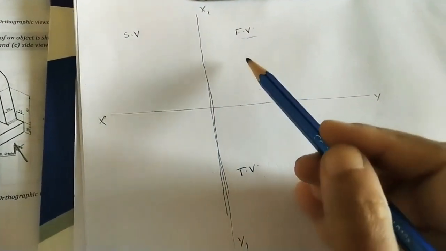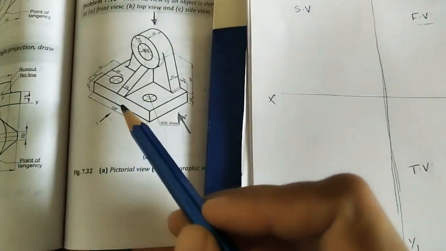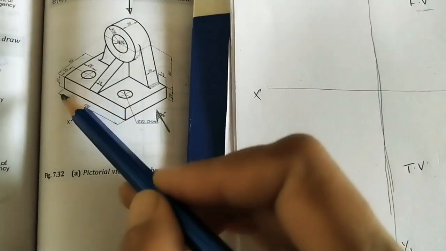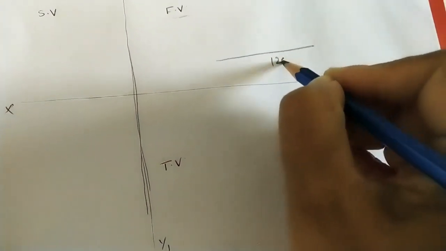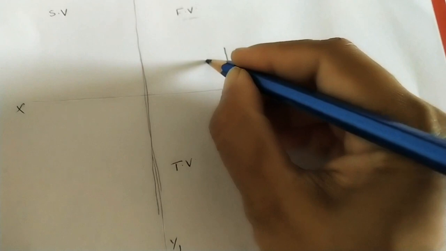Now let us do the front view roughly. Just now I told you that in the front view we can see this rectangle box initially. Start here, 120 mm. Just without measurement I am doing it here. This is 20 mm.